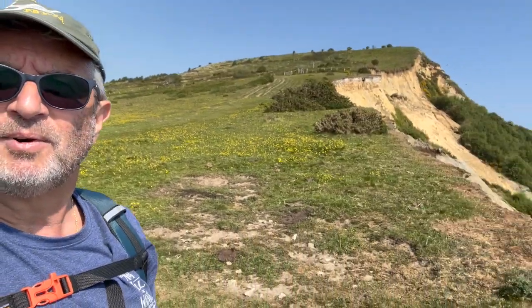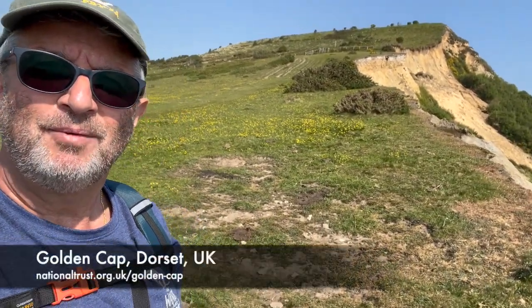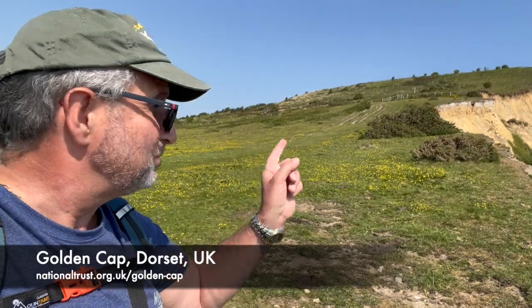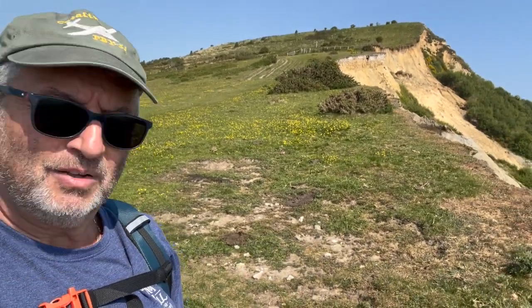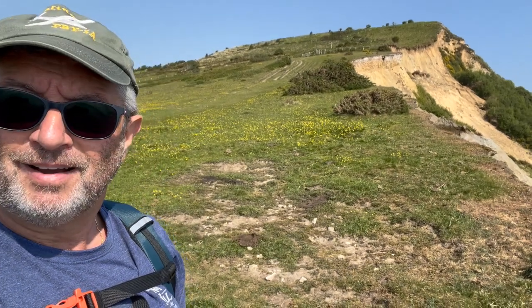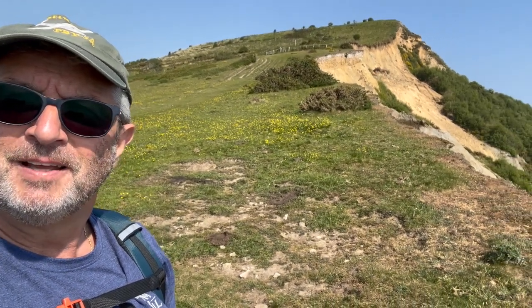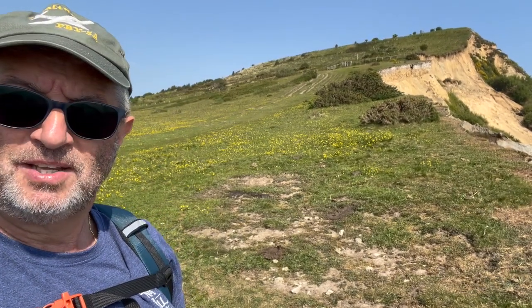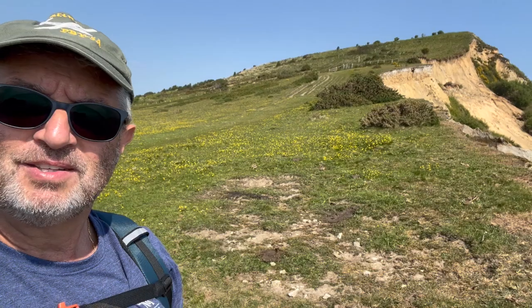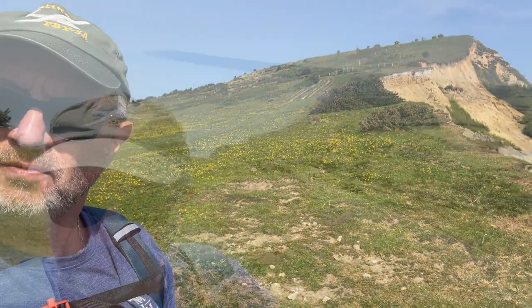That's the remainder of the way to Golden Cap. I'm not going to go all the way to the top of Golden Cap then. We'll stop just up here. Brought some lunch with me, and it's coming towards late afternoon, so I'm going to stop and have a bite to eat. Then, as we go down to St Gilda's, I'll show you the entire coastline.